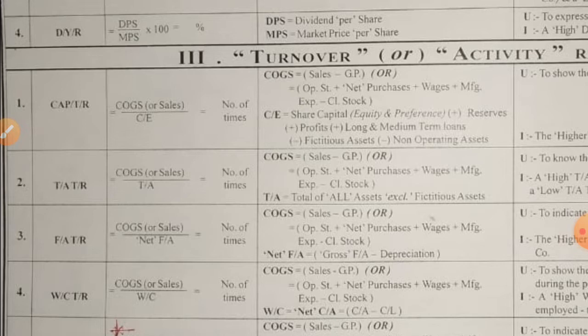That is the other method to know cost of goods sold. If we cannot get this information, like opening stock, net purchases, wages, closing stock, then we will see whether gross profit is given or can be calculated from the given information. If we can find out gross profit, then we use cost of goods sold, otherwise we will use sales in all turnover ratios generally.